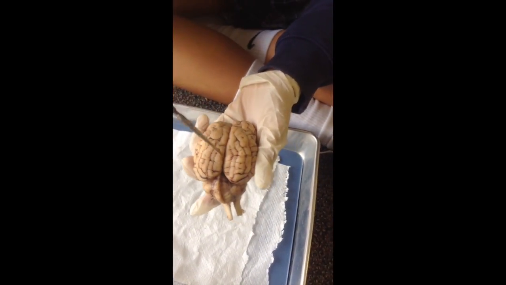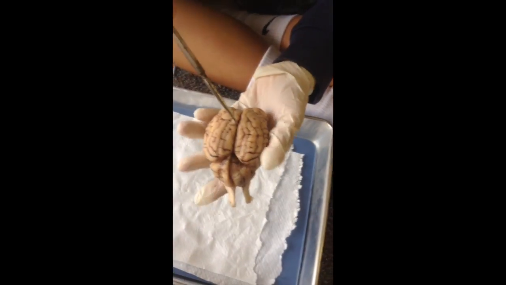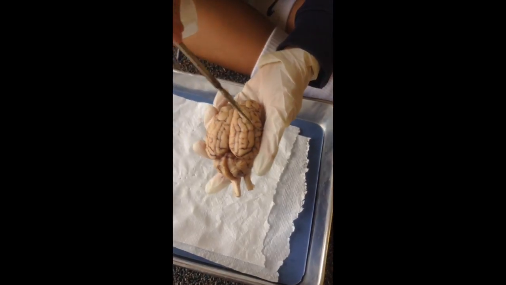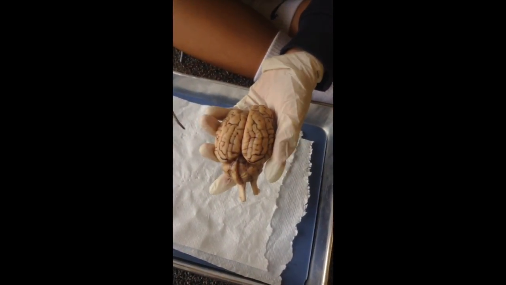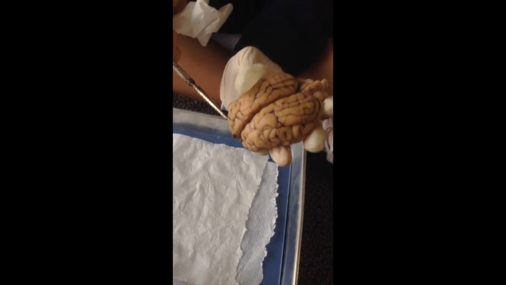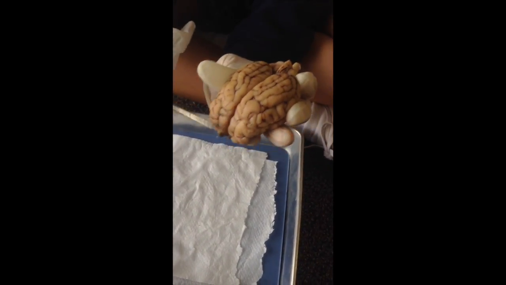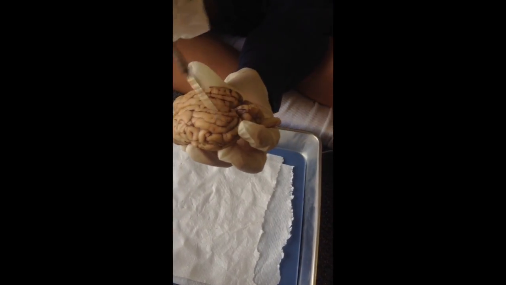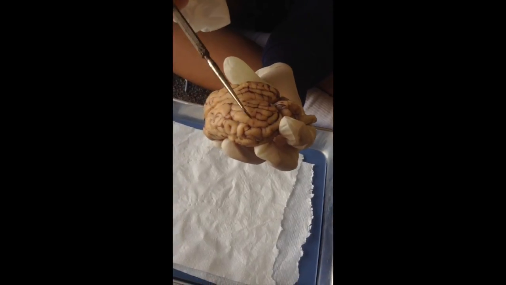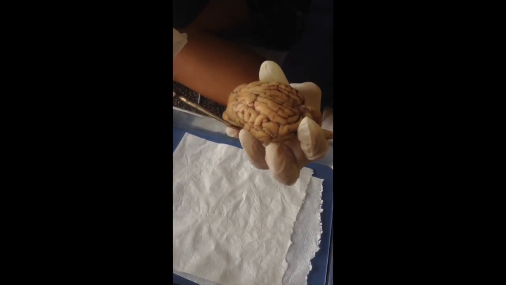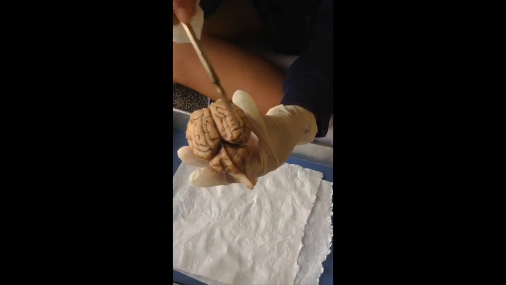Longitudinal fissure is a groove that separates the two hemispheres. The meninges are 3 connective tissues that cover the entire brain. The frontal part is where voluntary motor function and muscle movement occur. The parietal is where sensory reception happens. The temporal controls hearing and memory. The occipital controls vision.